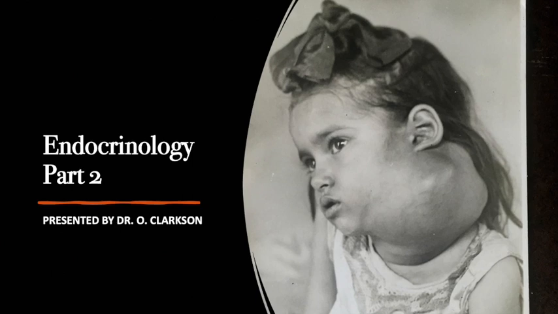Because 11 and 21 hydroxylase are going to be important for producing aldosterone and cortisol, not for the production of androgens or estrogens. So let's recap that real quick. With a 17-hydroxylase deficiency, you can still produce aldosterone, but you're not going to be able to make the precursors for cortisol, androgens, or estrogens.